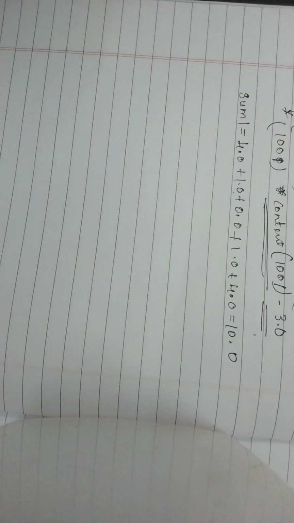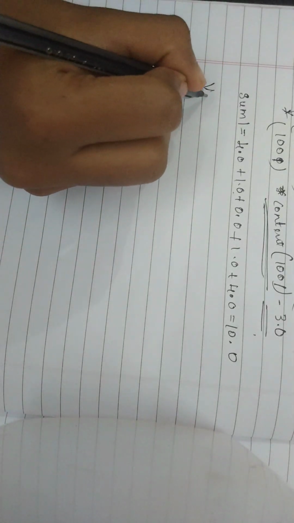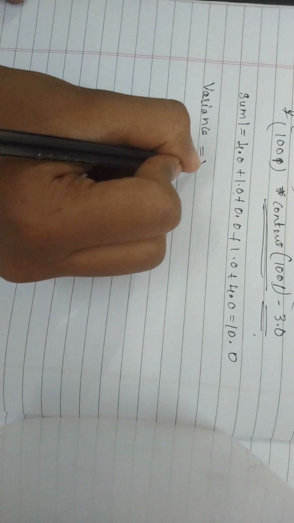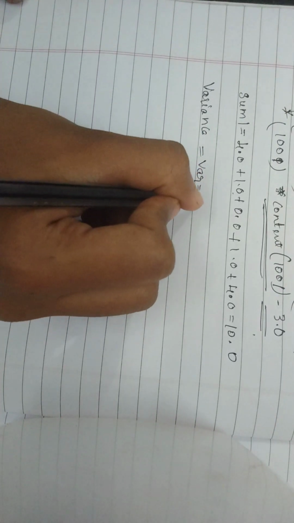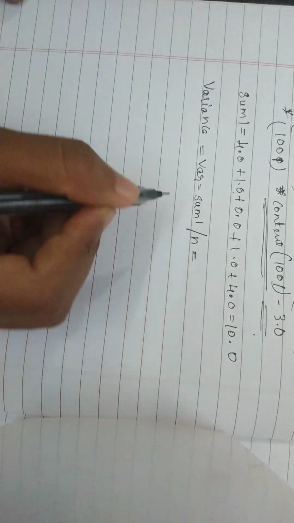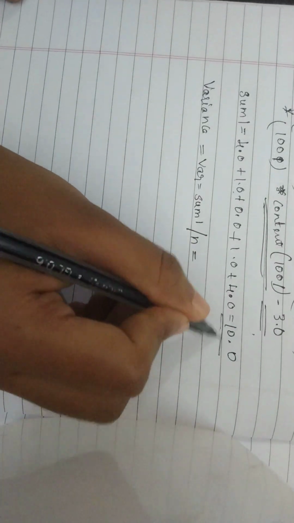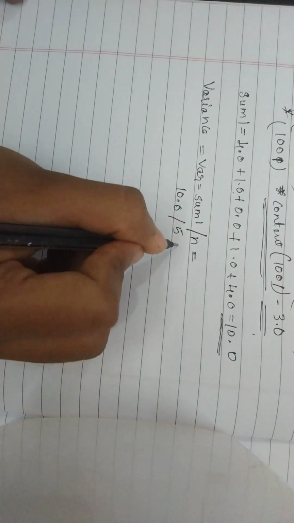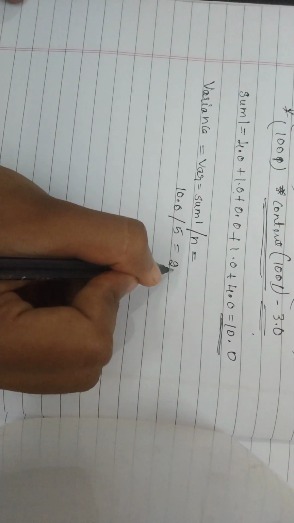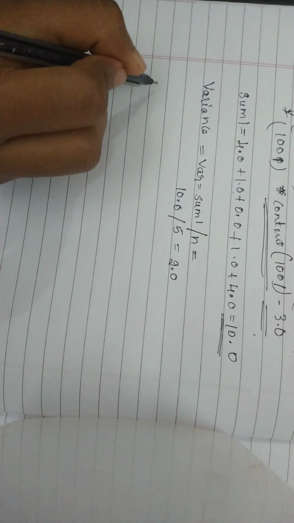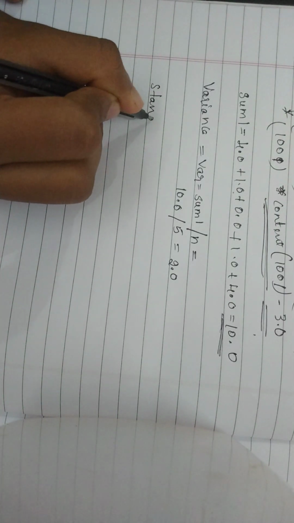After this, the last calculation is variance. Variance can be calculated as var is equal to sum 1 divided by n. Sum 1 is 10.0 divided by 5, so we got 2.0. Then standard deviation.